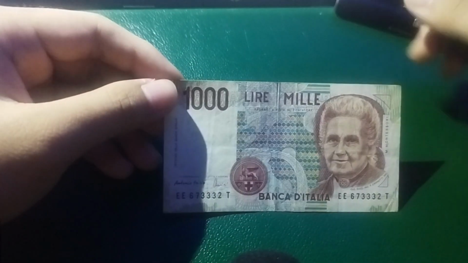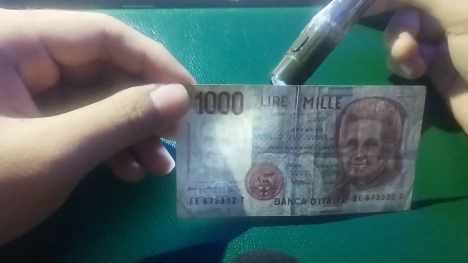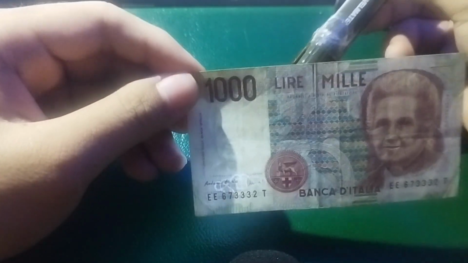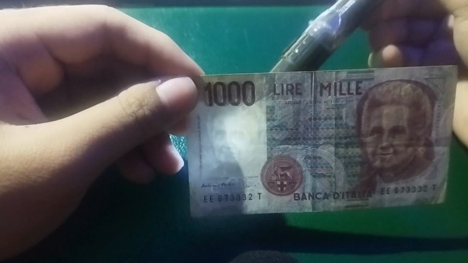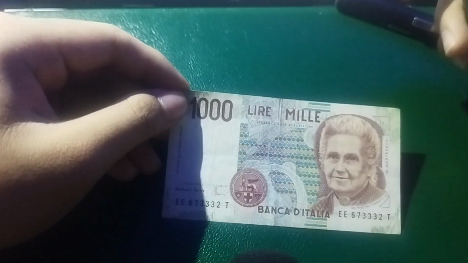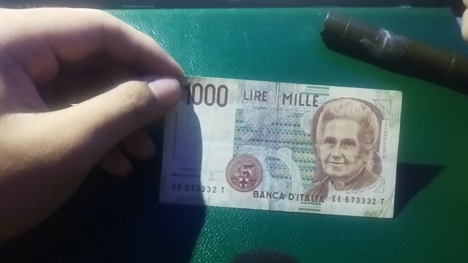Security features include a watermark over there, the logo of the Banca d'Italia, which is right there. This is the logo of the Bank of Italy. Then a line right here. There's UV features. Yep, this is the first banknote that has UV features.